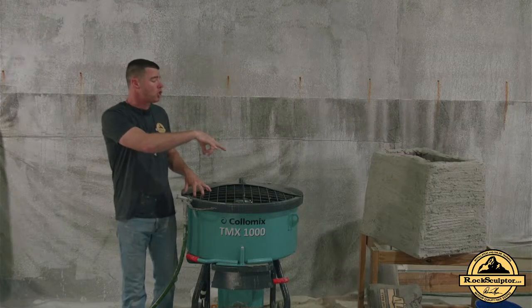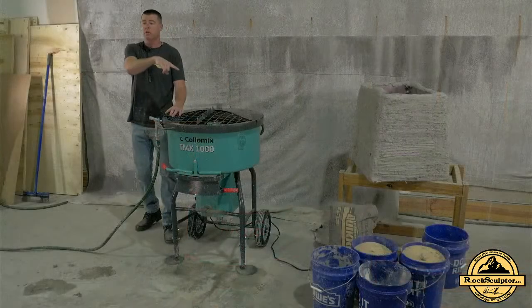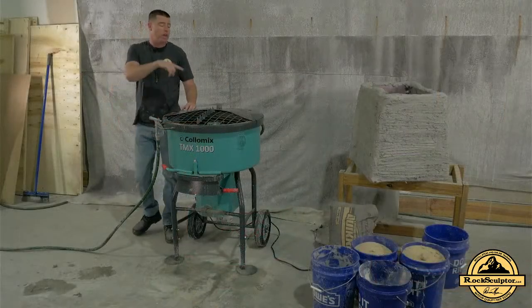So, not sure, Aaron, is that picking up the frame over there? The mix ingredients on the left? All right, so you guys get a shot of that.